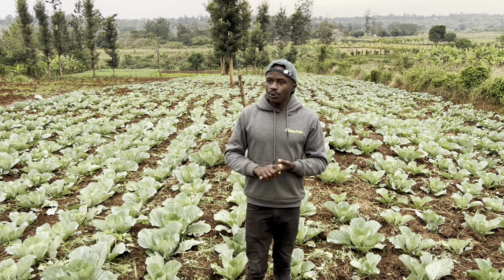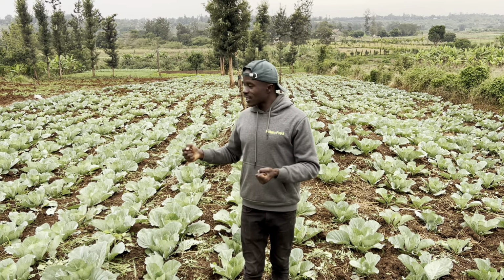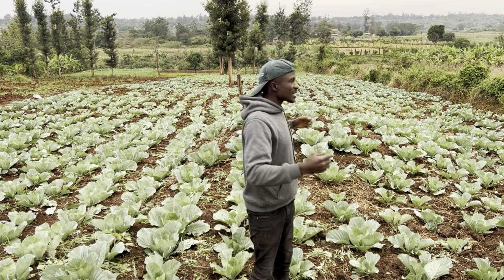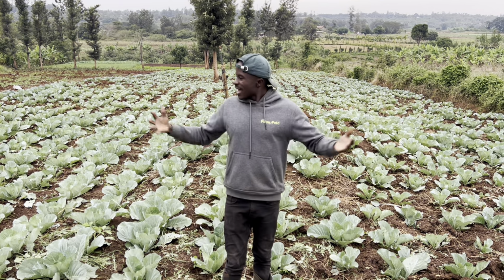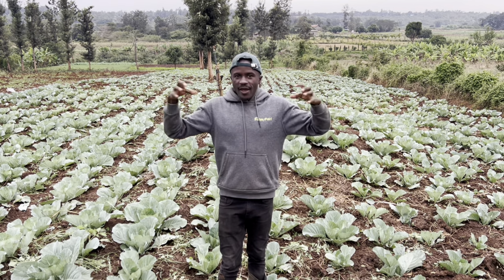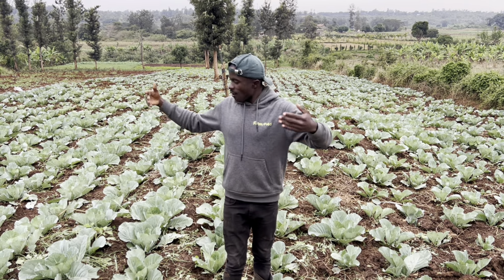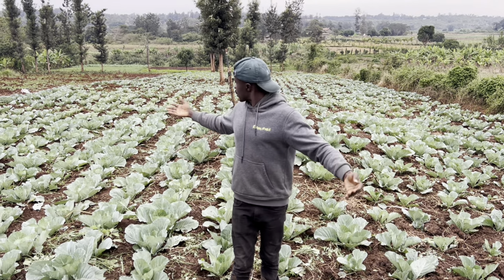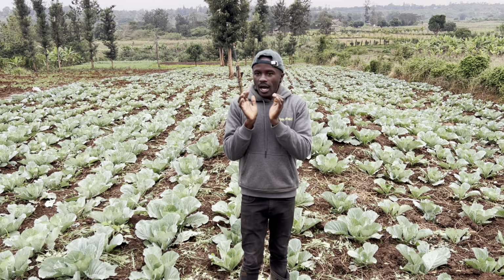The nutritional approach comes in during planting and at the vegetative stage, at which we are at the moment, and this vegetative stage is what brings in the head formation. The bigger the leaves, the bigger the head. So make sure you have bigger, good leaves so that you can have a bigger head.